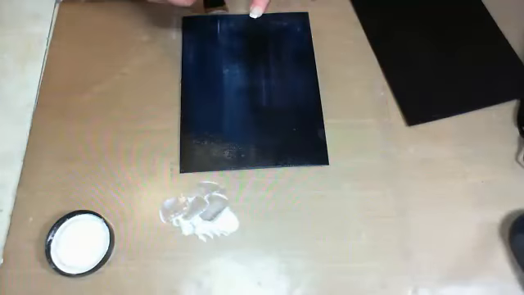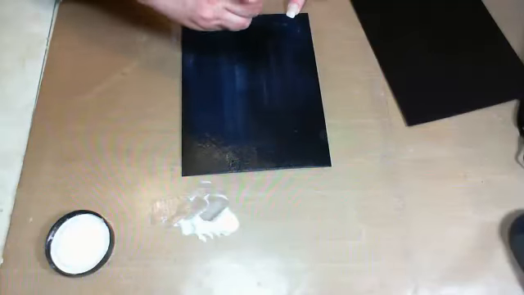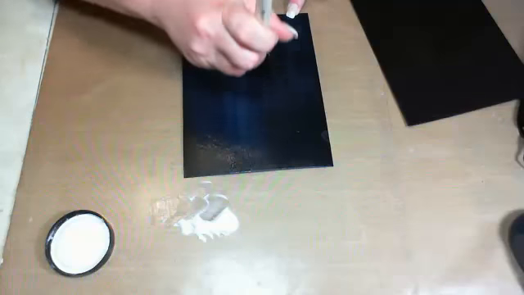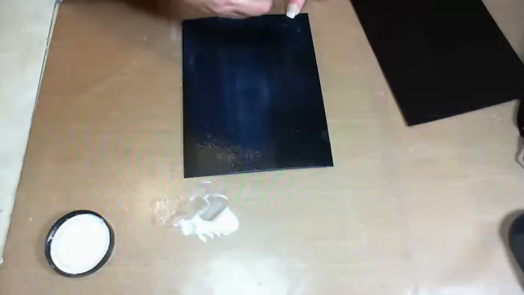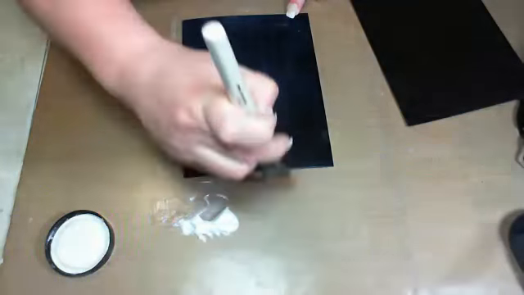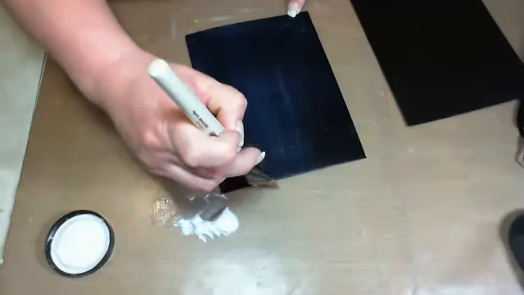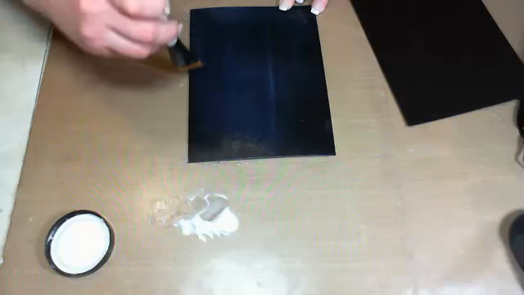And that keeps my brush strokes even and clean. That way, if you do see brush strokes, they're all going in the same direction, so you don't notice them.